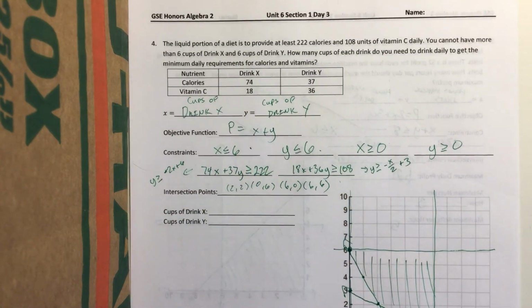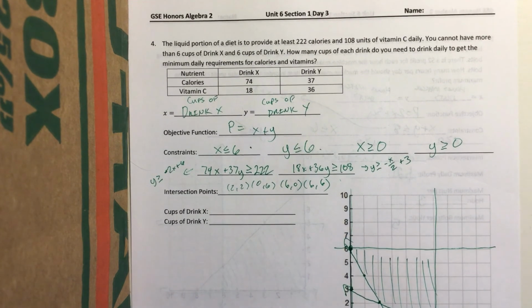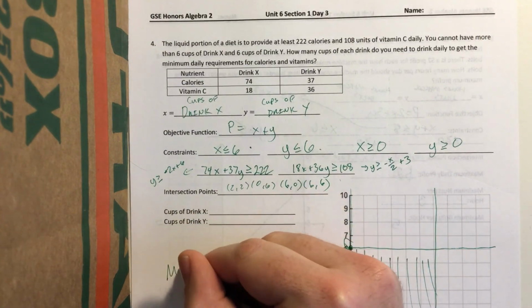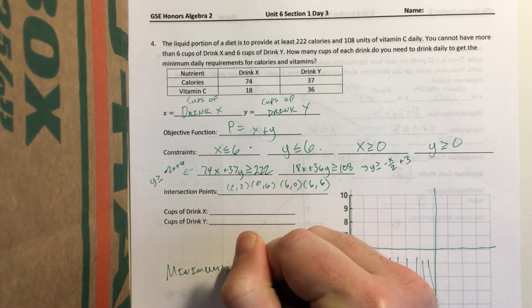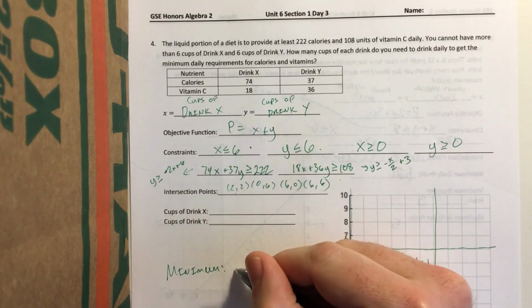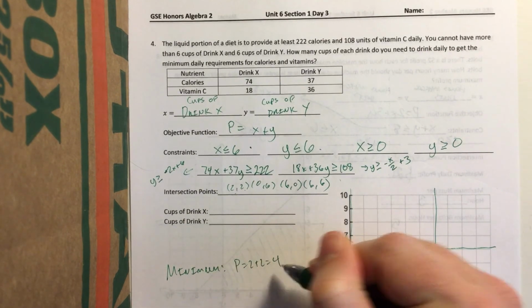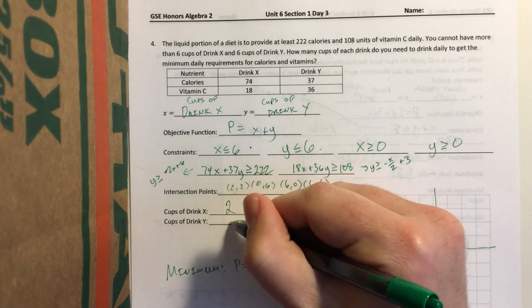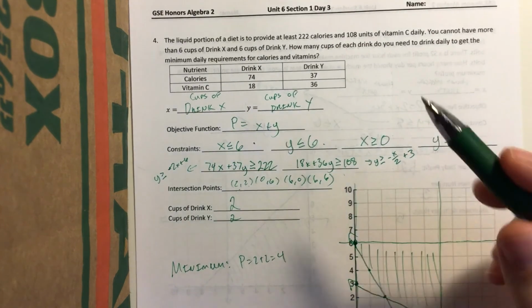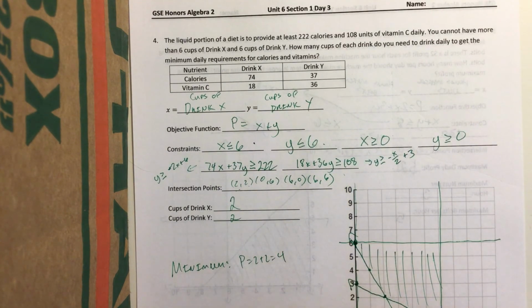And don't forget, we are trying to minimize the amount of each cups of drink X and drink Y we need to drink. And so it doesn't say what the minimum would be, or it doesn't give us a thing to write it in, but our minimum amount is going to occur if I plug each of these into the P equals X plus Y. It's going to occur at (2, 2). So 4 cups, so that would be 2 of each. So 2 cups of drink X and 2 cups of drink Y will minimize the amount of cups we need to drink to get our minimum daily requirements of calories and units of vitamin C.